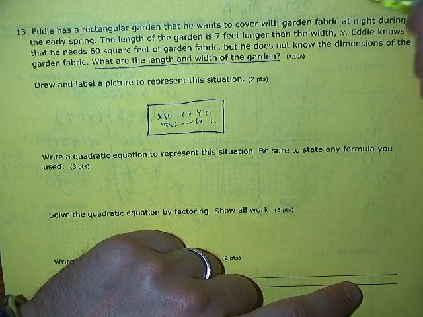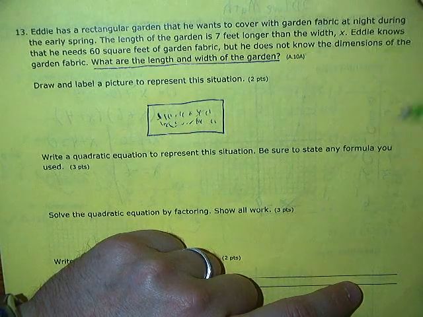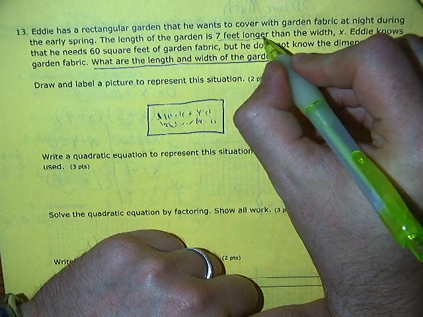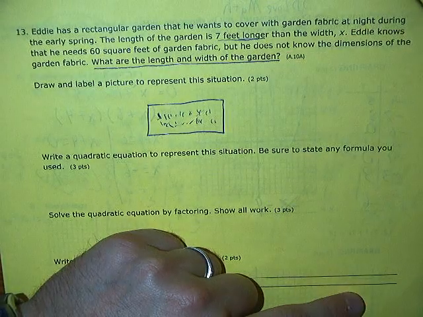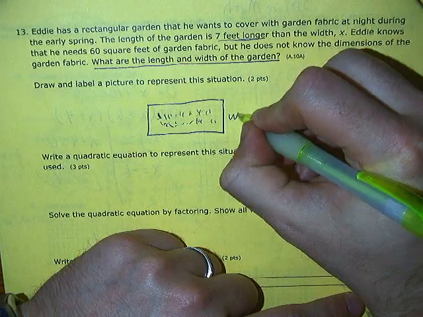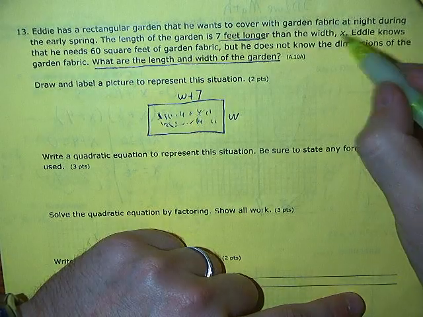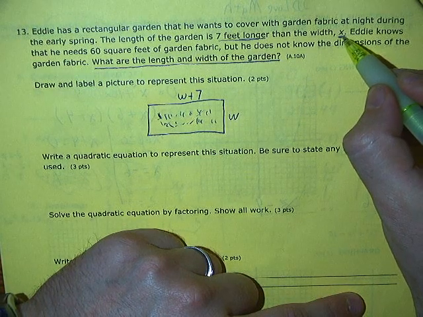Any ideas how we could express that with variables? Yep. 7W. Okay. First off, does it say that it's 7 times anything? 7 feet longer than. Okay. Now also, so this one's technically the width, and this one we said was W plus 7. However, it tells us what variable to use. Are we supposed to be using a W?